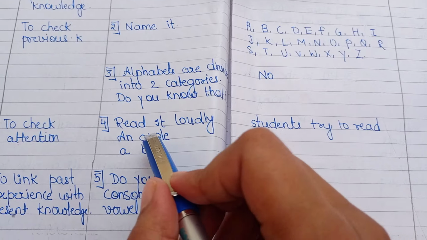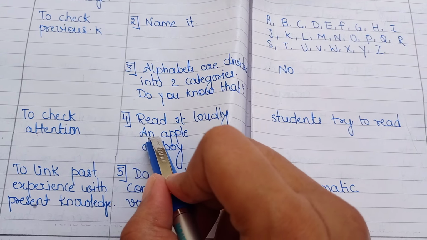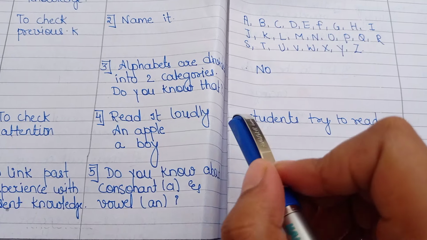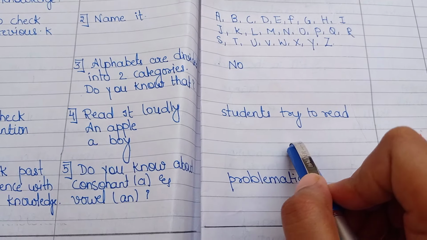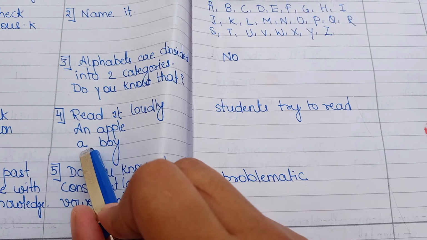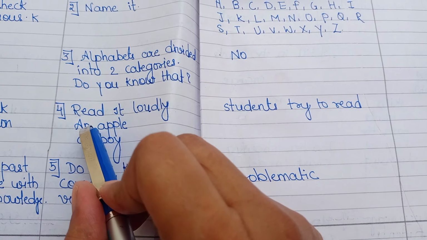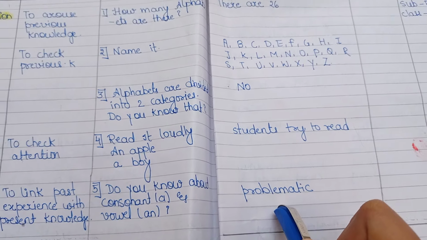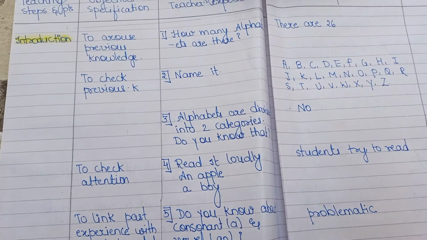Read it loudly. We have to do it like this. We have to write this on the blackboard and tell students to read it. Then students will try to read it. Okay. Do you know about consonant and vowel? Then it would be problematic. Okay. Here you can see.